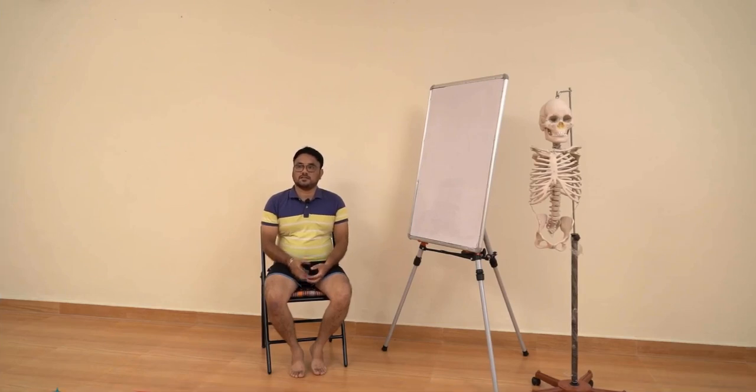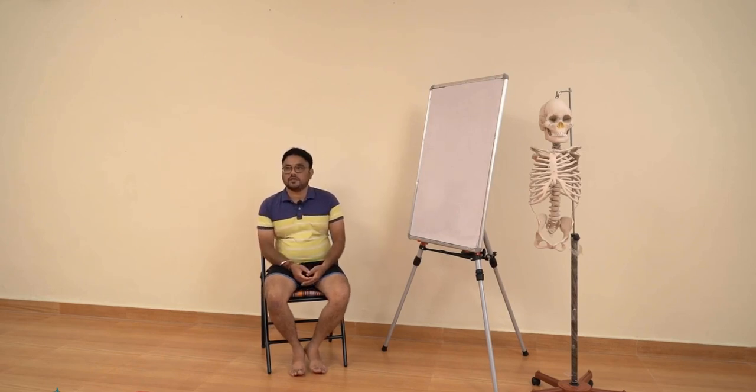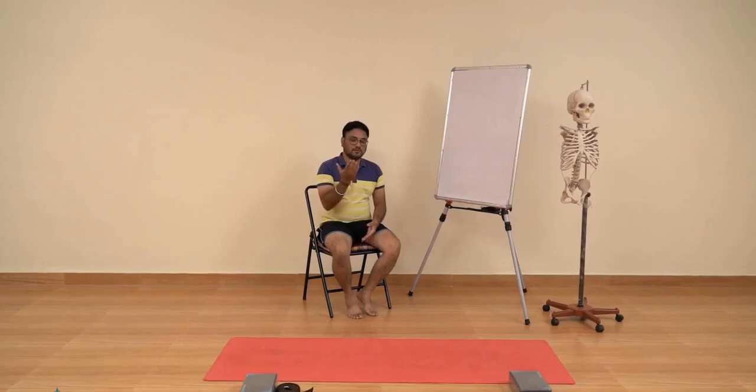Last class, spinal or vertebral column. In the last class, we discussed the cervical spine. We talked about the axial skeletal system, and the different components that form it: the skull, spinal column, rib cage, and sternum. Then we talked about the spinal column, and in the last class, the cervical spine.